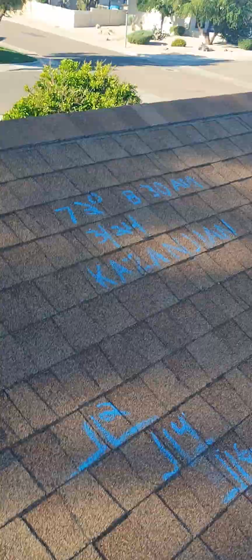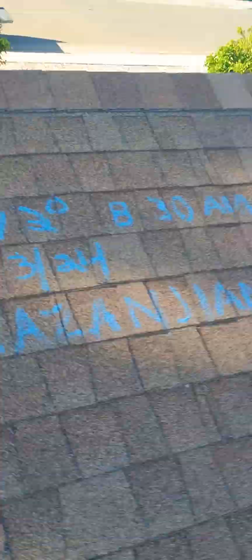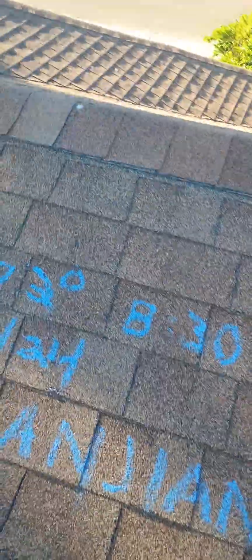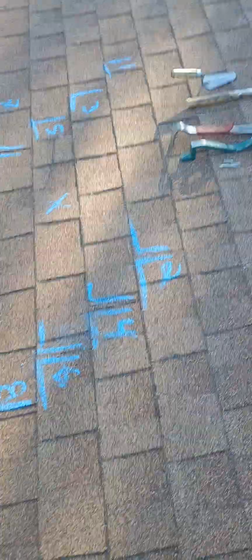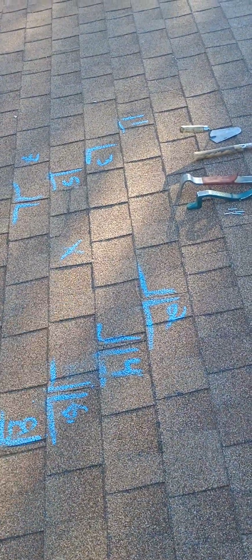Hi, today is March 24th. We're on the roof of the Kazanjian family in Scottsdale, Arizona. The weather is 72 degrees. It's 8:30 in the morning. We're going to be doing a repairability assessment on that wind creased and damaged shingle.